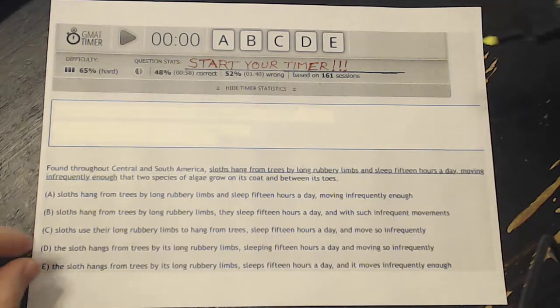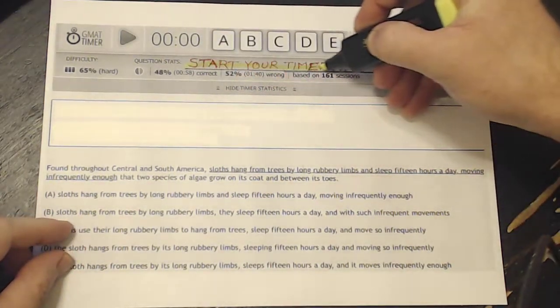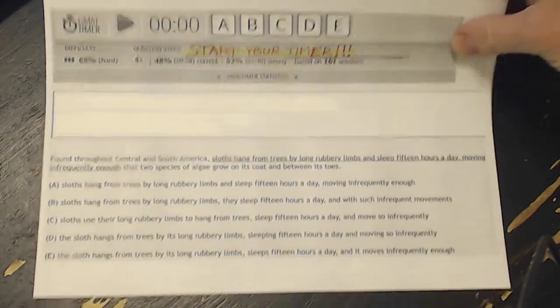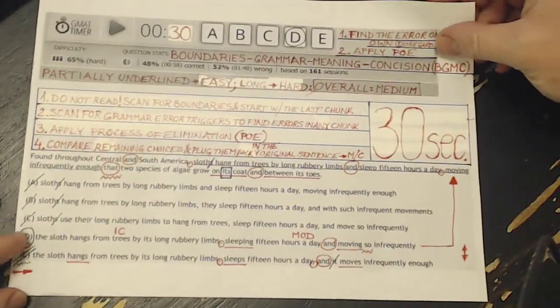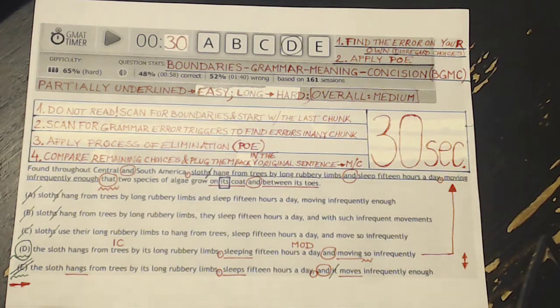Stop this video right now and start your timer. Now that you are finished, let's see the solution.